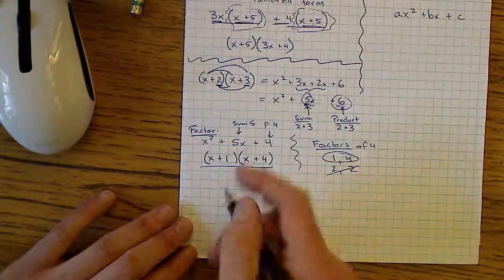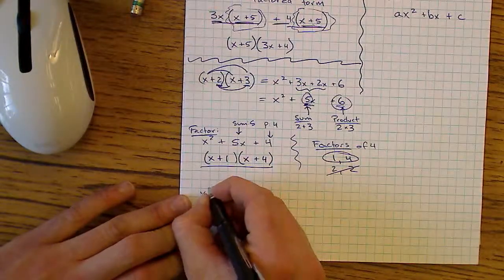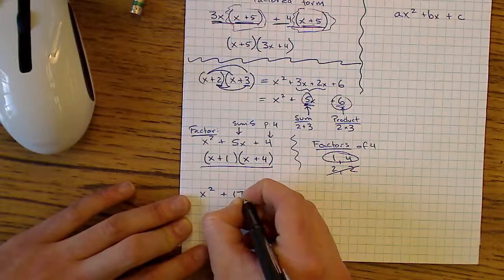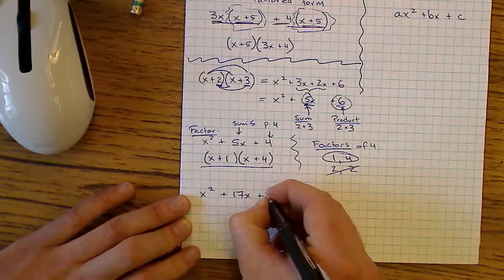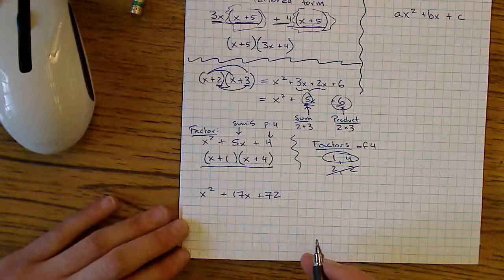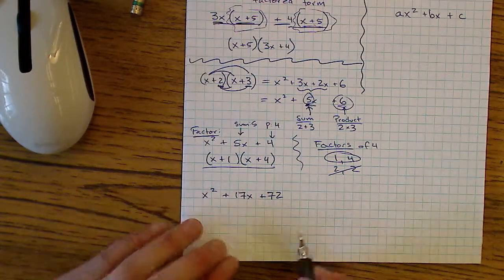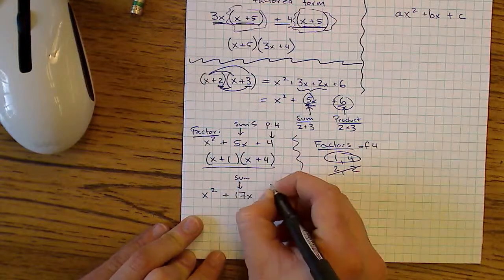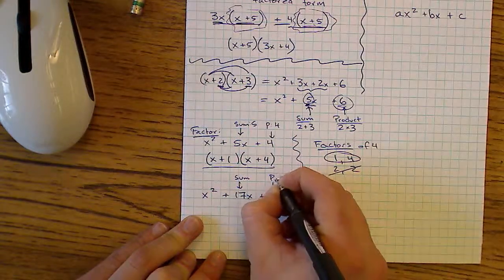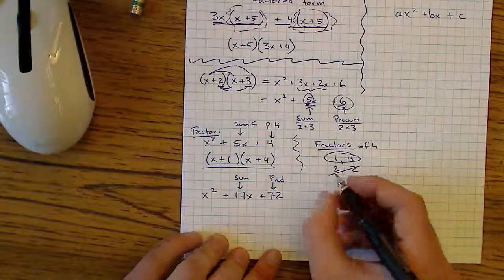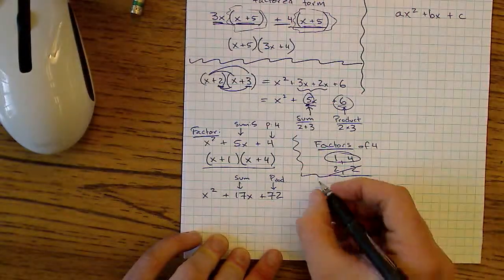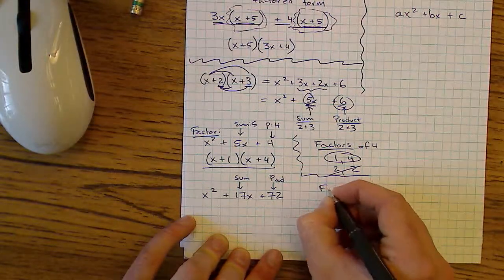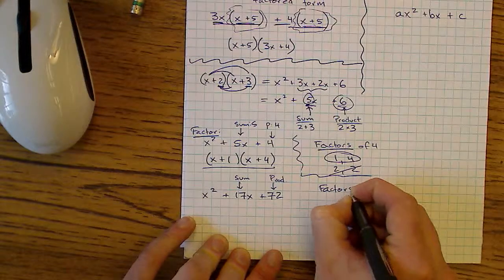Let's do another example, maybe with some trickier numbers. x squared plus 17x plus 72. I need to find two numbers whose sum is 17 and whose product is 72. To narrow down my search, I'm going to look for the factors of 72 that add up to 17.